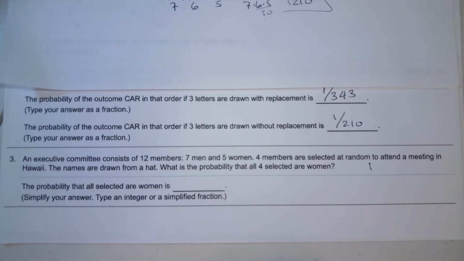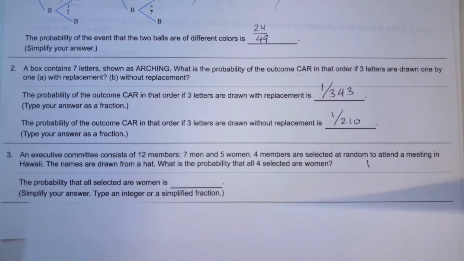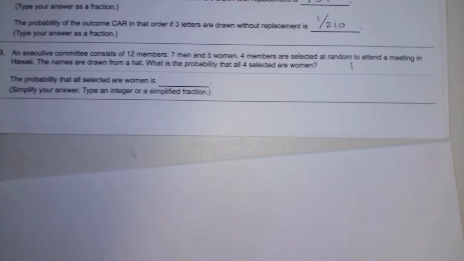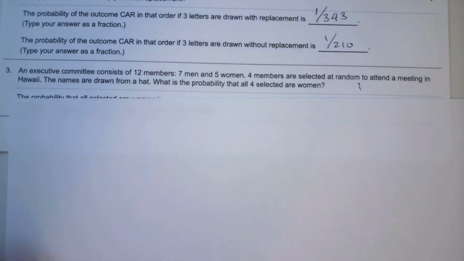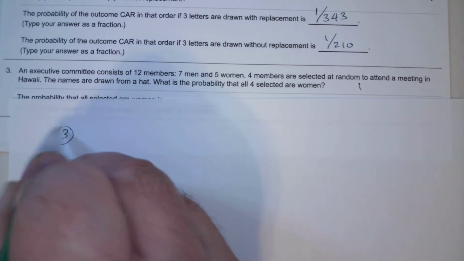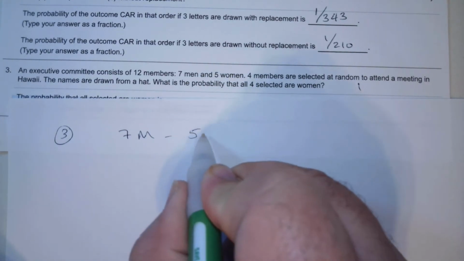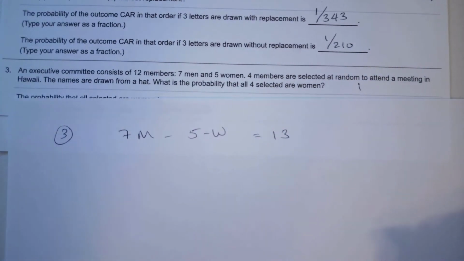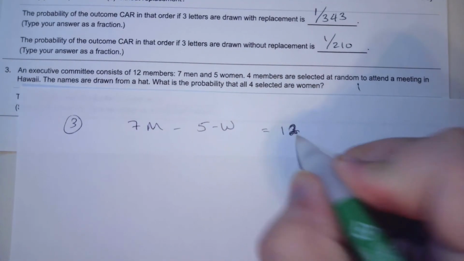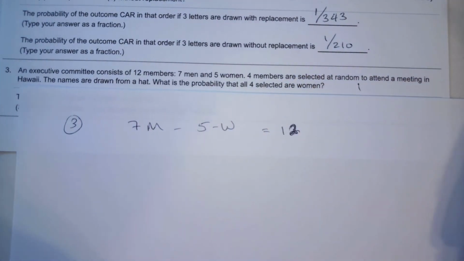All right, number 3. An executive committee consists of 12 members. 7 men, 5 women, which is a total of 12 people, I'm sorry. 4 members are selected at random.